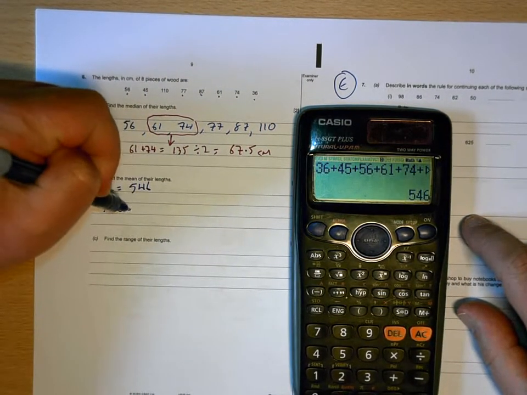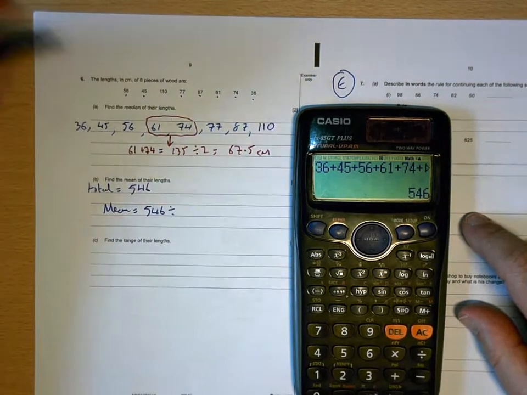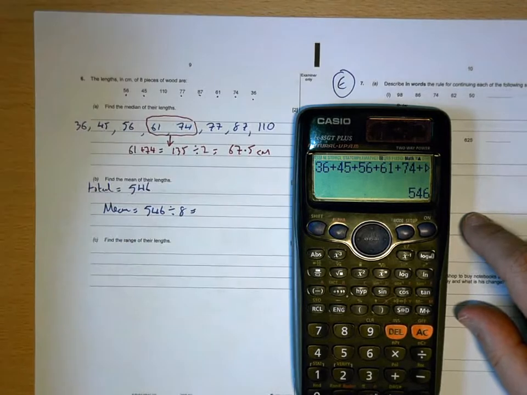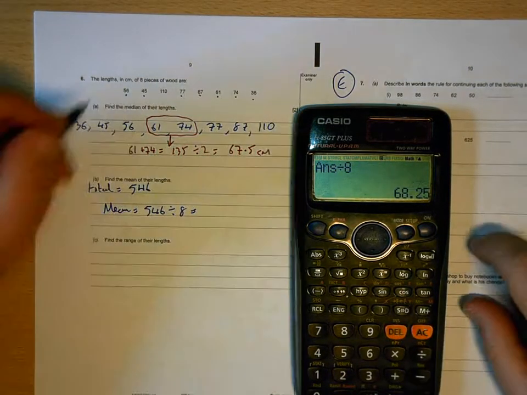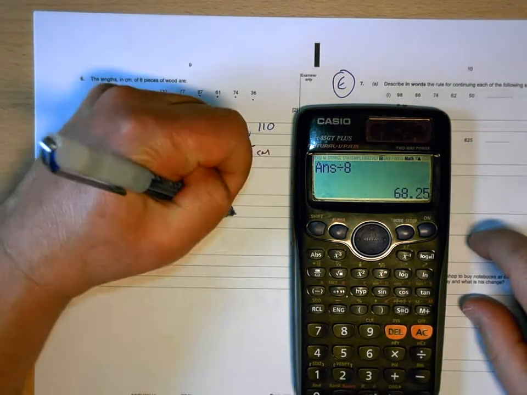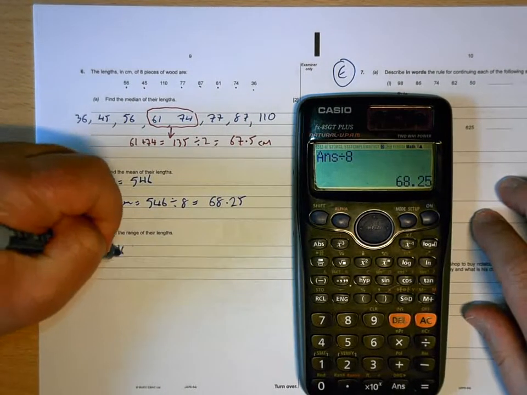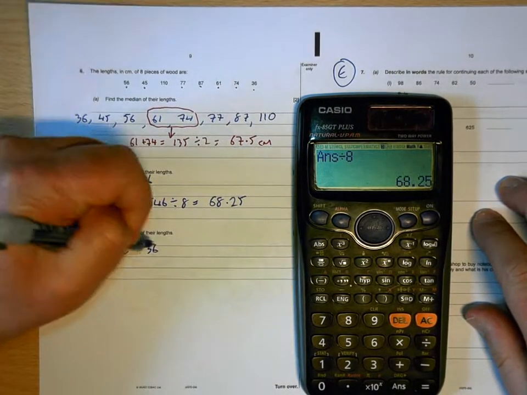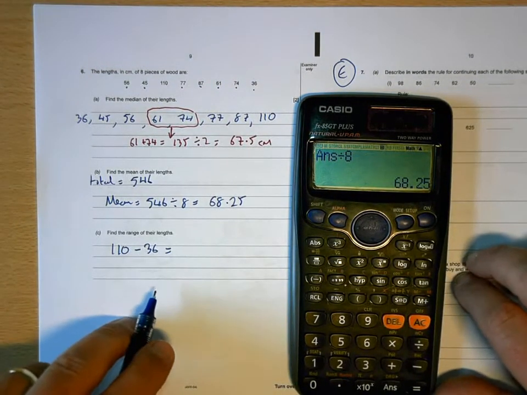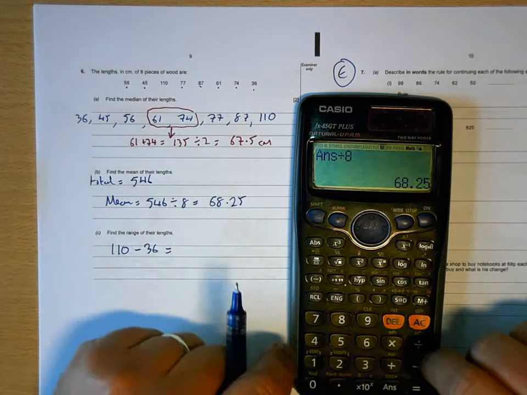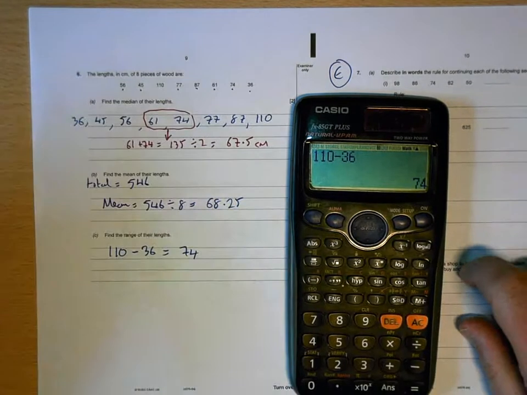So the mean would be 546 divided by the number of items of data you're working with, which in this case is 8. So the mean is going to be 68.25, and the range is the largest value take away the smallest value, and it's important that you work out what it is and not just write, oh, it's going from 36 to 110. So the range is 74.